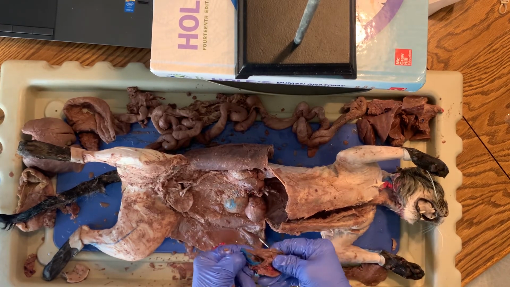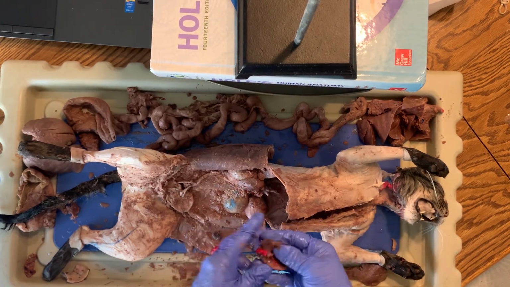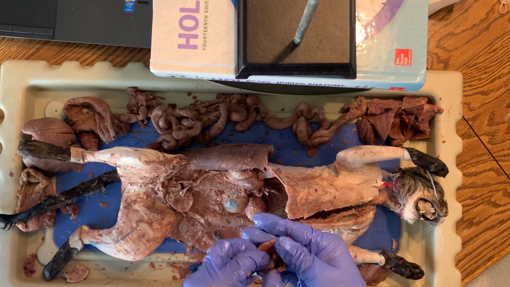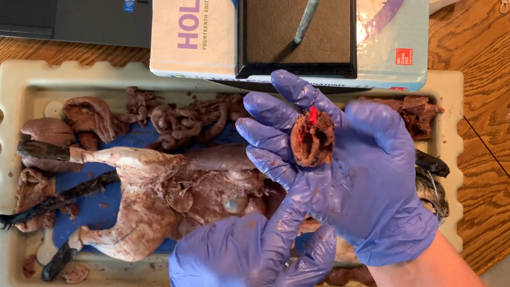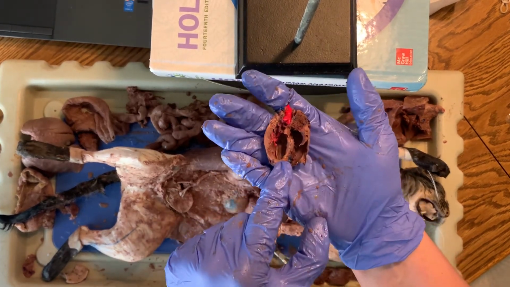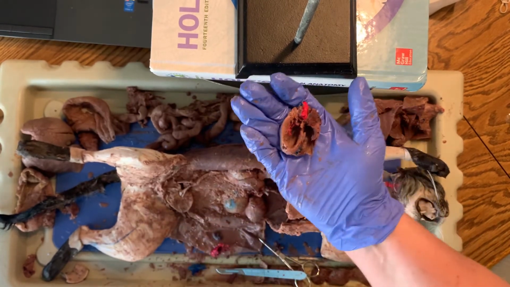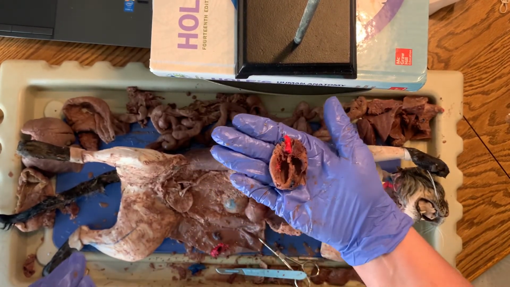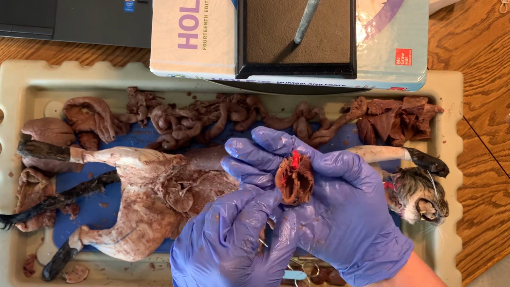I want to see if you can see the difference in the wall thickness, which you should be able to. There's the septum down the middle. Excuse me. This smell makes me sneeze.